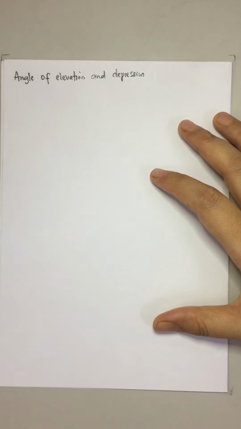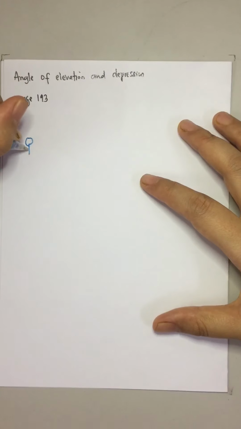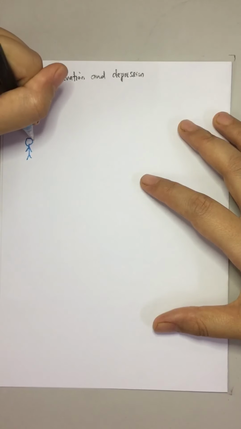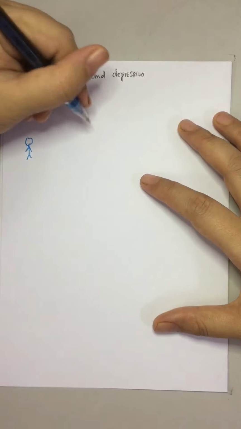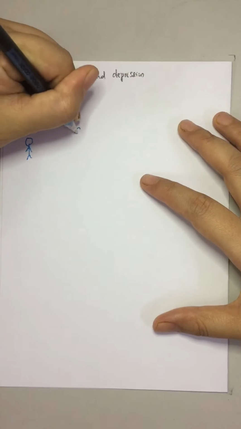For a simple example, you can refer to page 193. Let's say we have 2 points. One person here is standing, and this person sees an object at a higher level, let's say a bird.